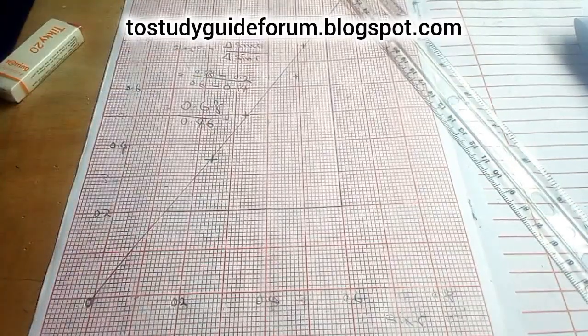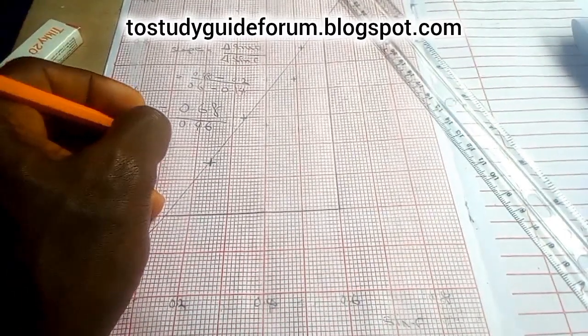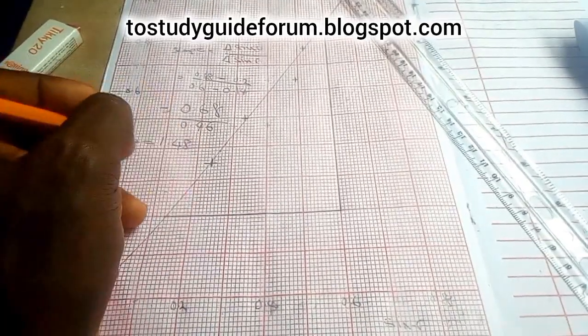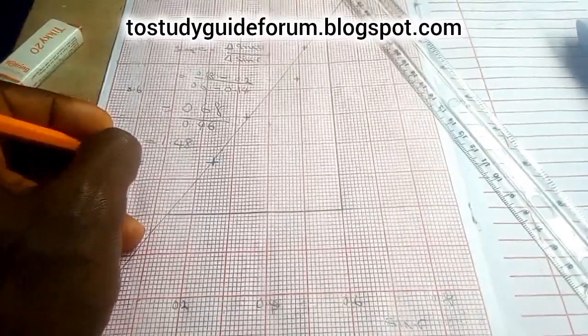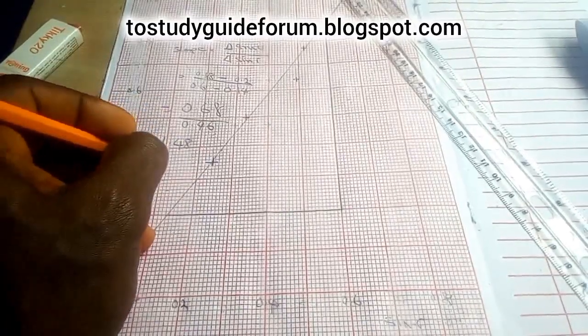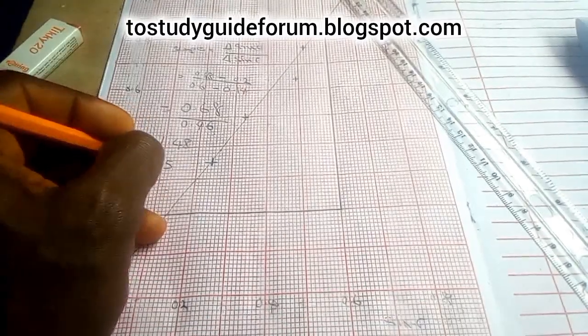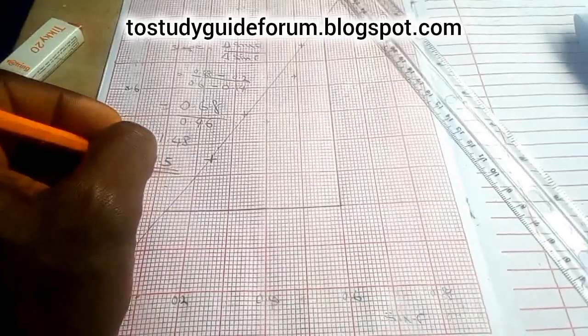So when we divide 0.68 by 0.46, it is equal to 1.48 approximately. Now the refractive index we are looking for, if we make it approximately to 1 decimal point, we have 1.5. That is what we have.